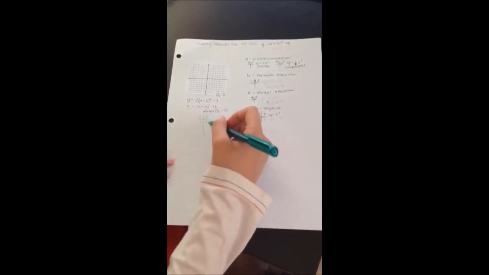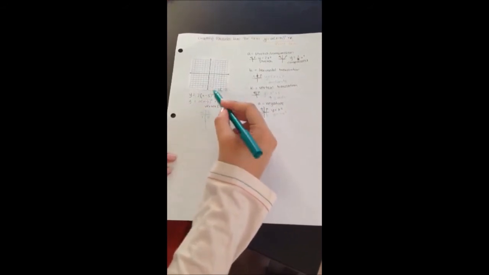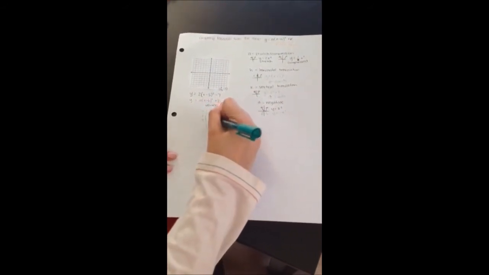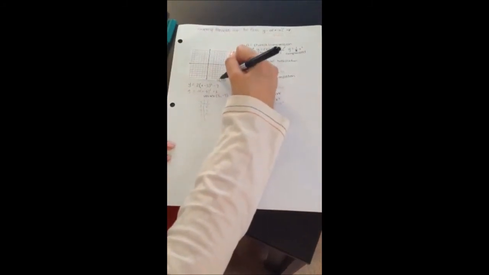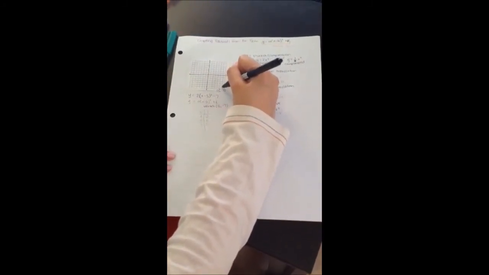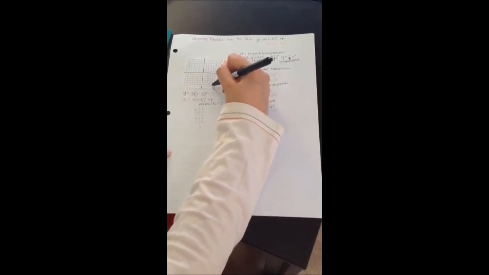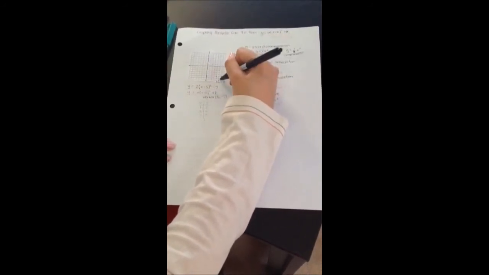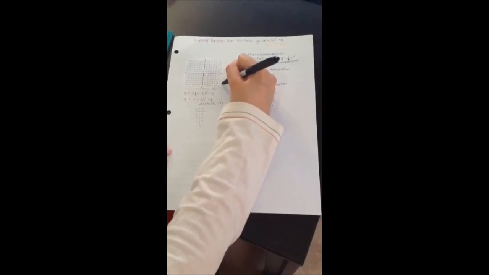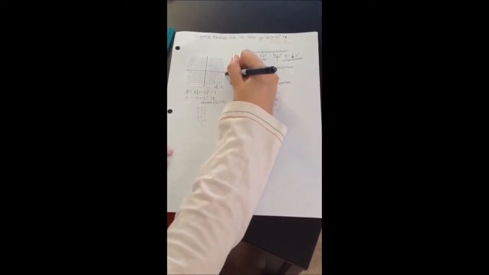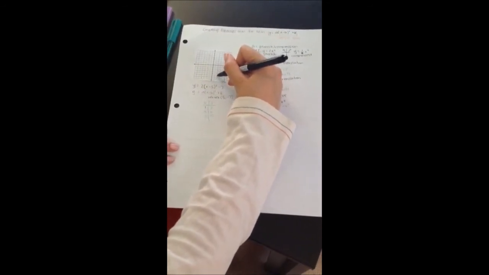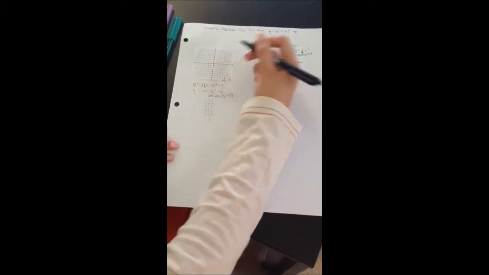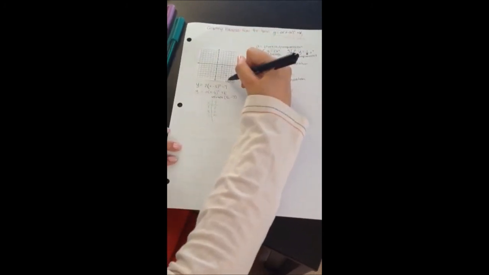So I multiply for the next plots. I'll multiply by 2, so it'd be 3 and 6, then it could be 5 and 10. And then I plot this next. So I would go 1 to the right and 2 up on both sides. My next one is 3 and 6, so 1, 2, 3, 1, 2, 3, 4, 5, 6, 1, 2, and I have my parabola.